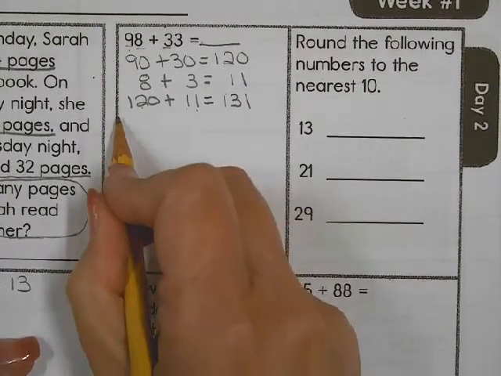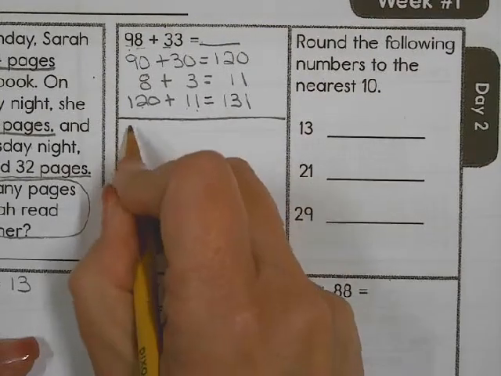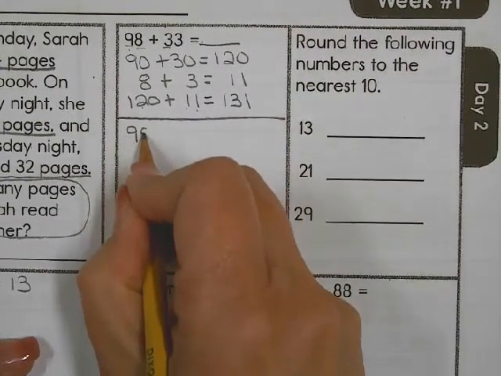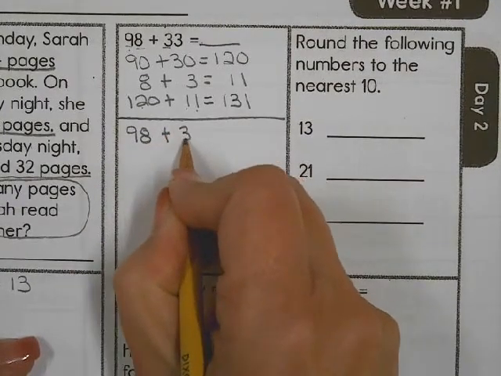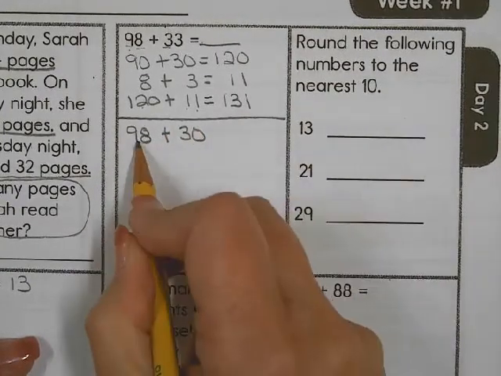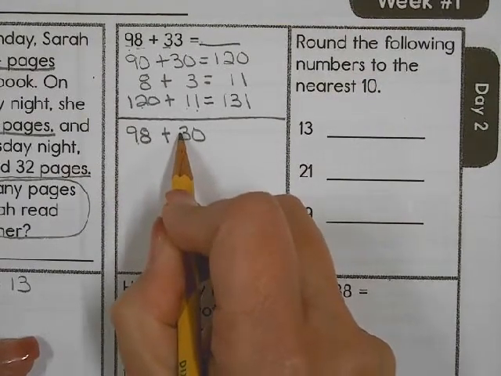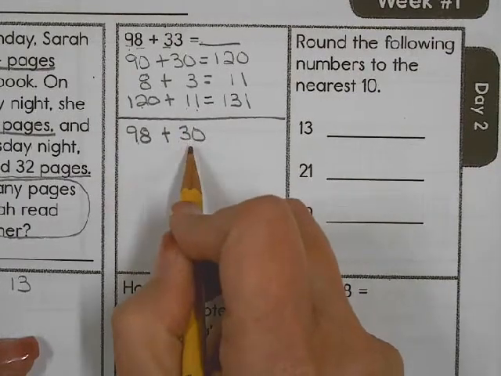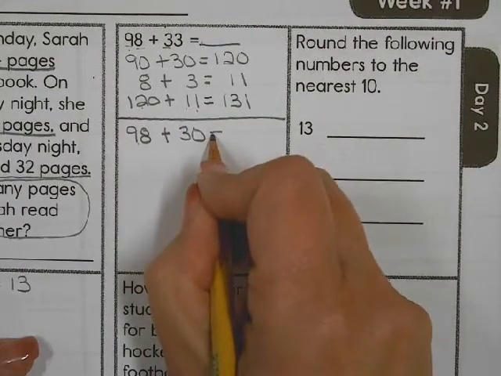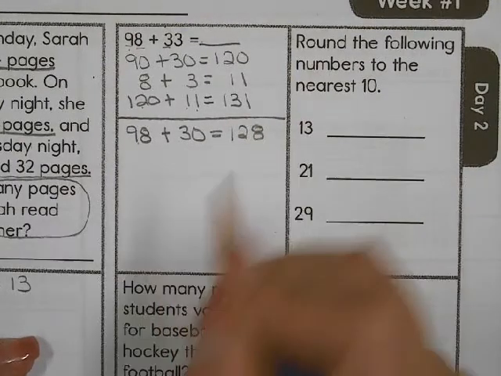Now another strategy that we could use is taking the 98 and adding on the tens first. So if we do that, 98 plus 10 would be 108. Add 10 more, which would be 118. Add 10 more, which would be 128. So right now, we have a partial sum of 128.